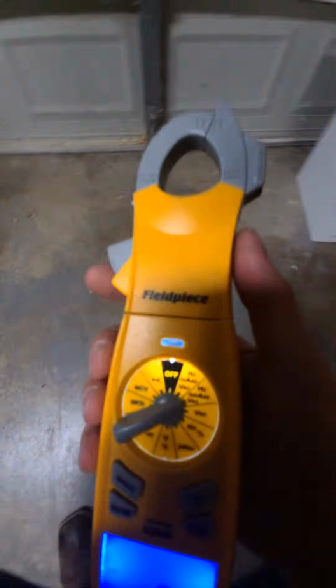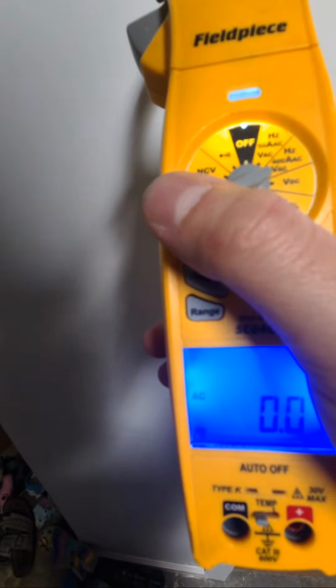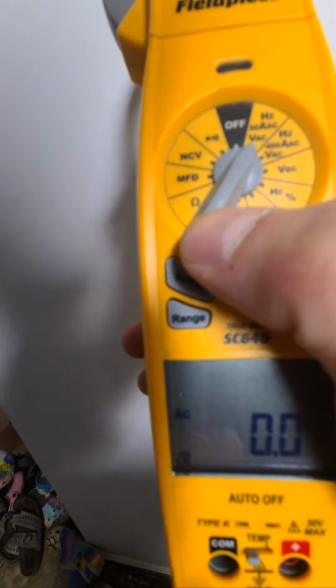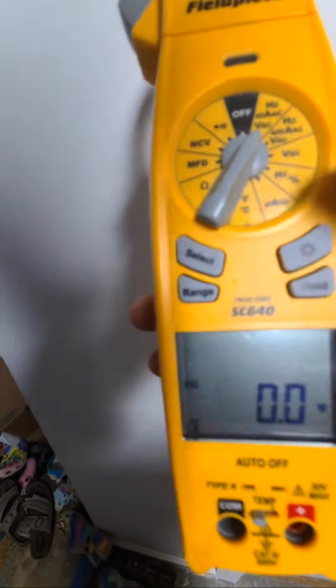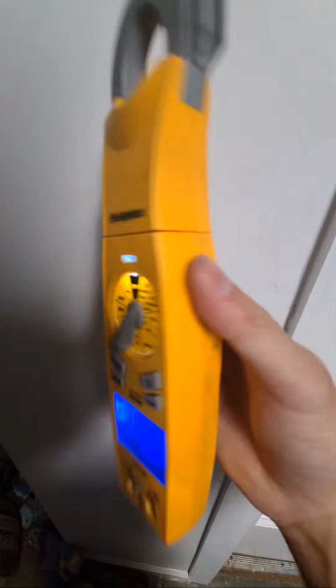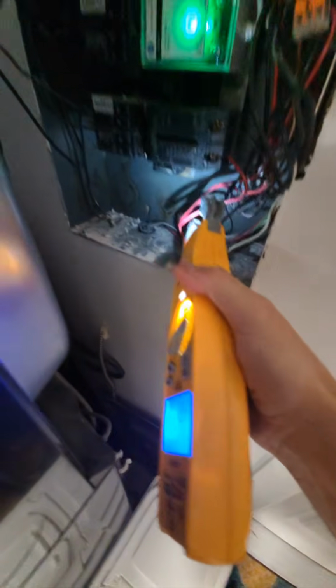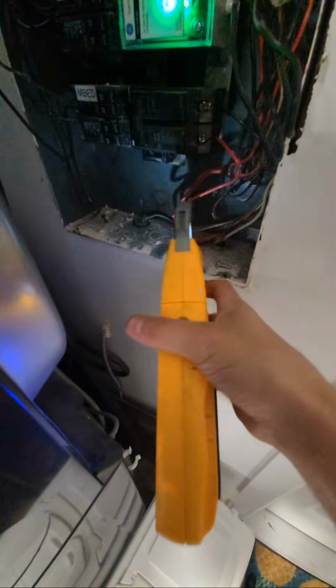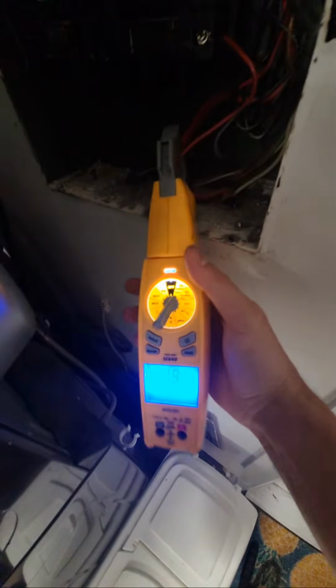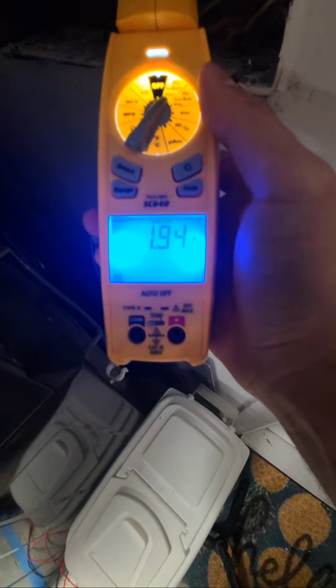So check this out, guys. This is kind of cool. Watch this. This inrush feature, if we go to amps here, let me make sure I do this right. Yeah, that one. And then we select to get to amps. And then we hit inrush here. It's ready. We go to this wire here, and we got a built-in light. We can articulate the head, because this thing is awesome. So now we are ready to measure our inrush current.